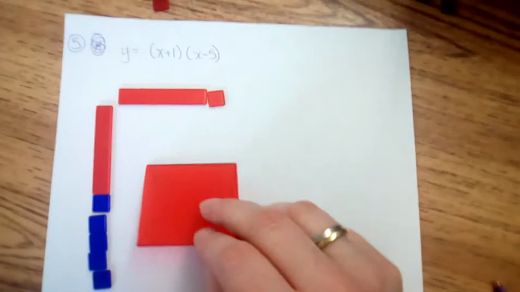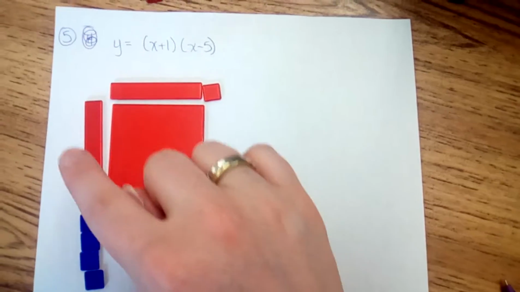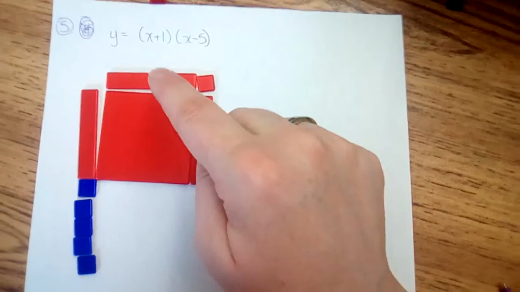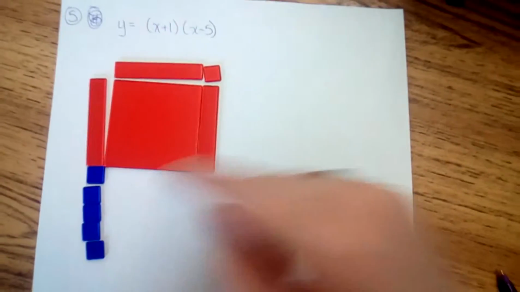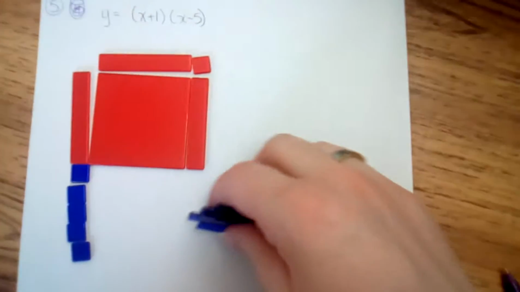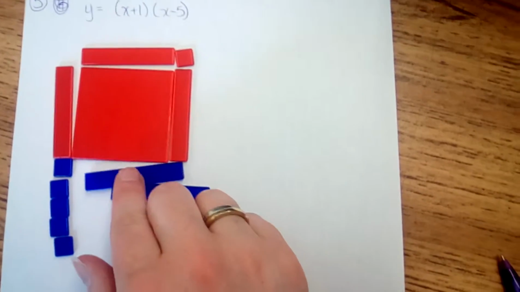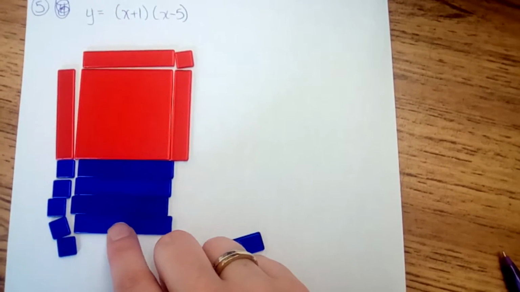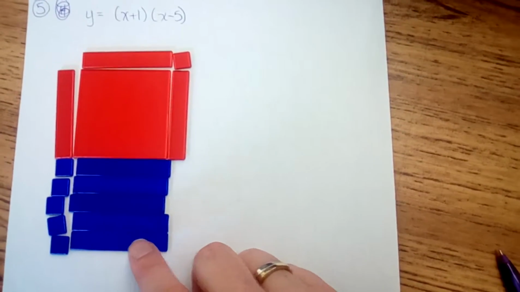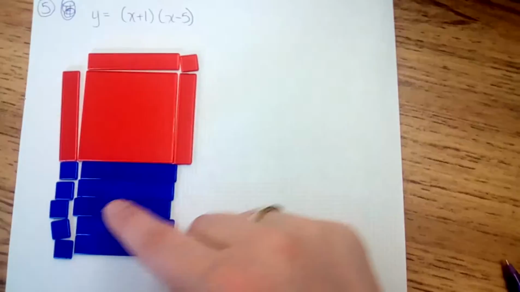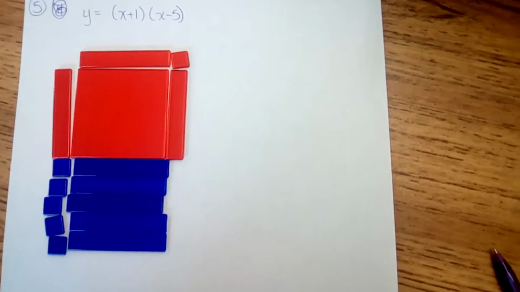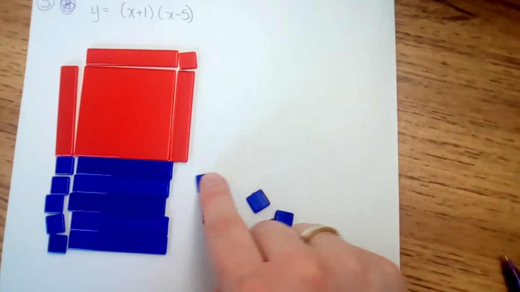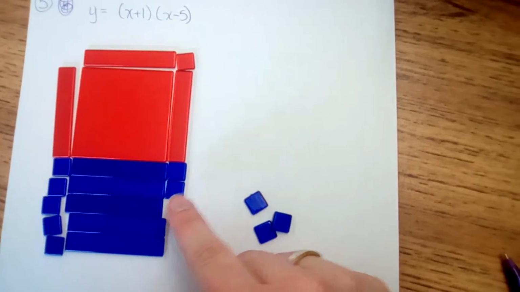2 x's here. X times x will give us x squared. X times 1 will give us x. Now, x times negative 5 will give us negative 5x. So we need to fill in blue sticks here. 1, 2, 3, 4, and 5. And 1 times negative 5 will give us negative 5 as well. So the little pieces in the corner here will have to be blue because they are negative.